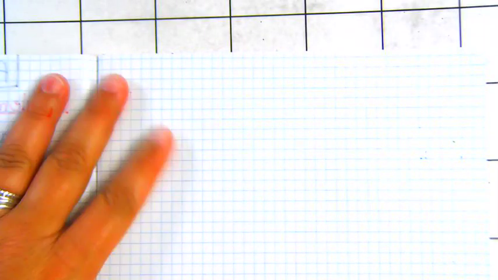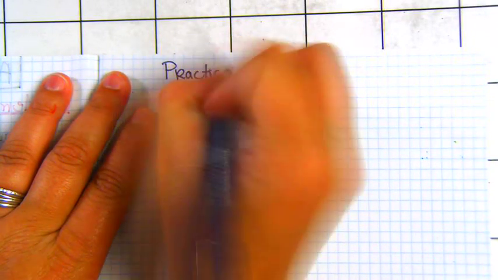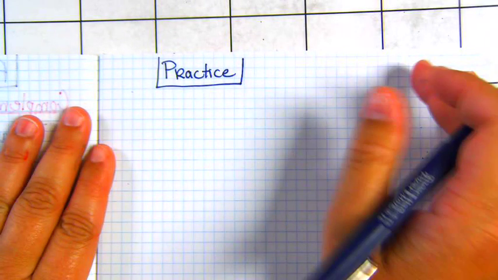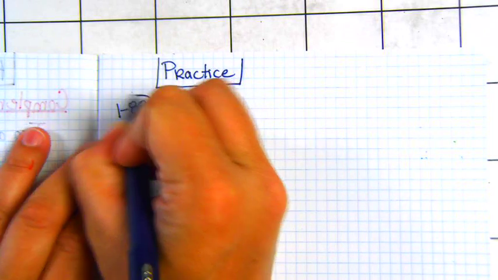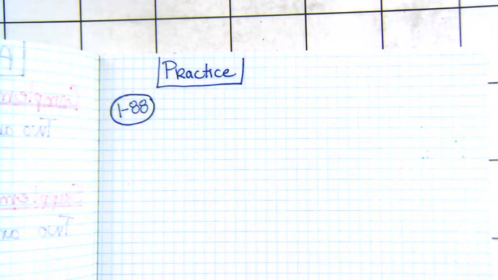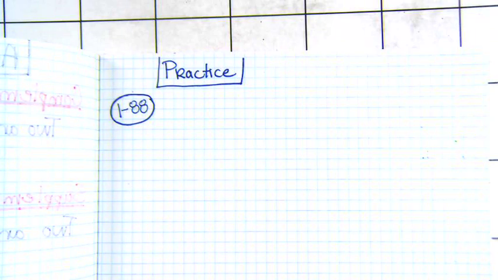So, the first problem that you're going to do, this is on page 6, and I'm just going to title this Practice. It is going to be 1-88. So if you don't already have your book out, go ahead and get your book out. Go to page 48 and it is 1-88. Now you're going to go ahead and do that problem. The video is going to pause. You're going to submit your answer and then I'll be doing it after.